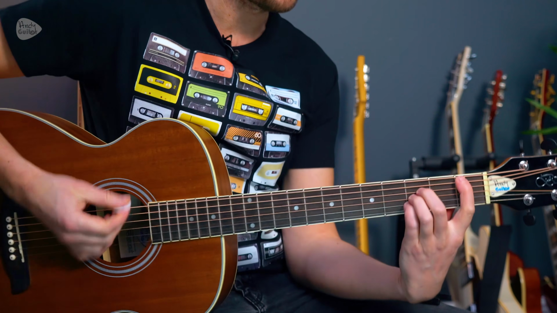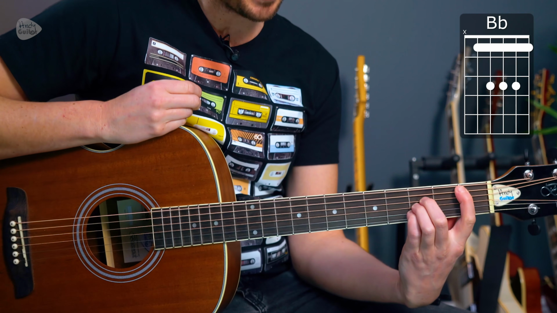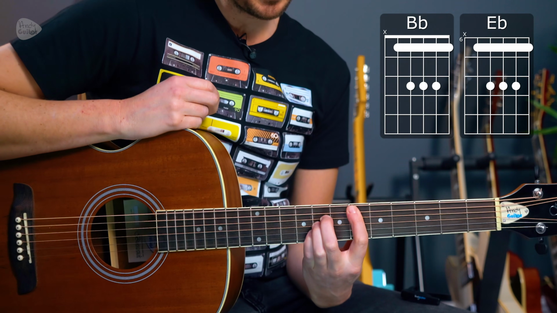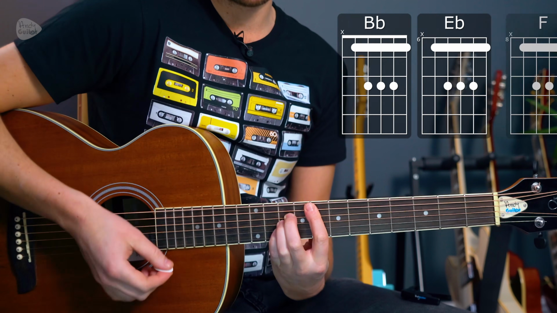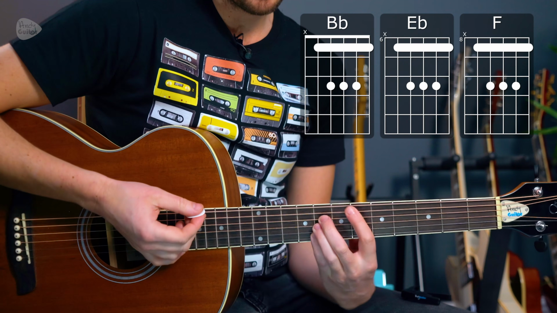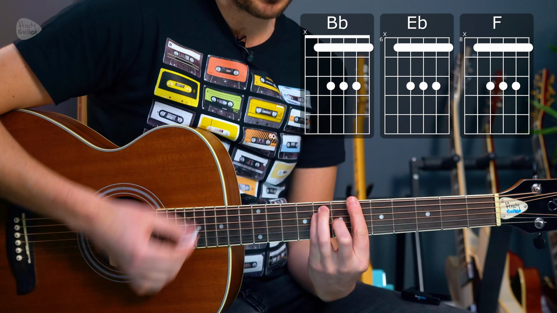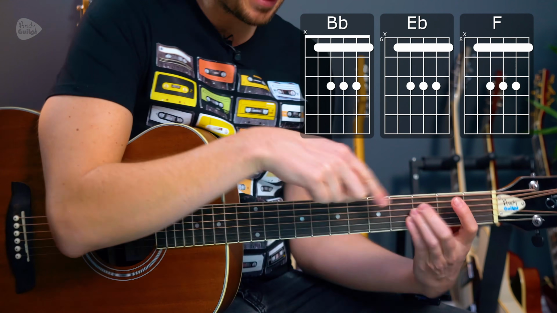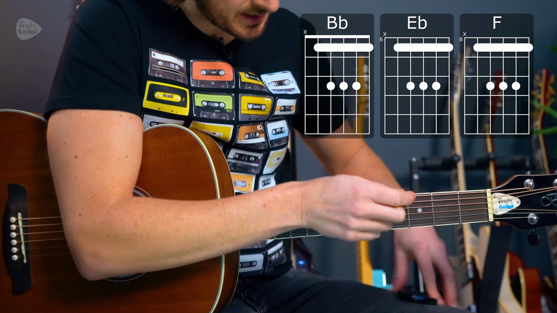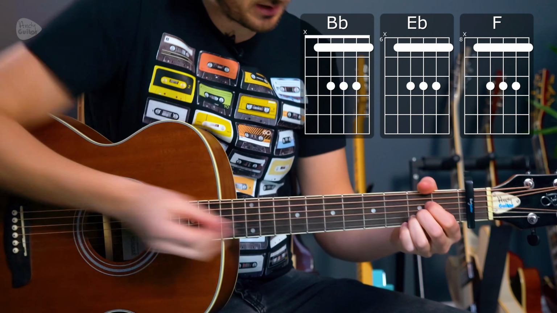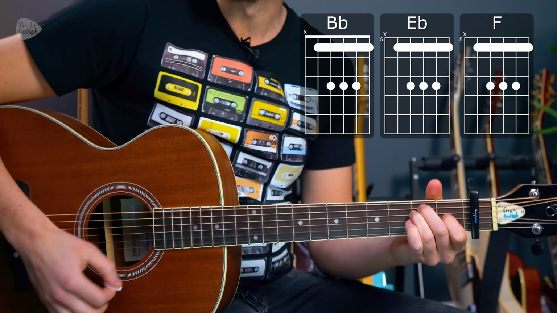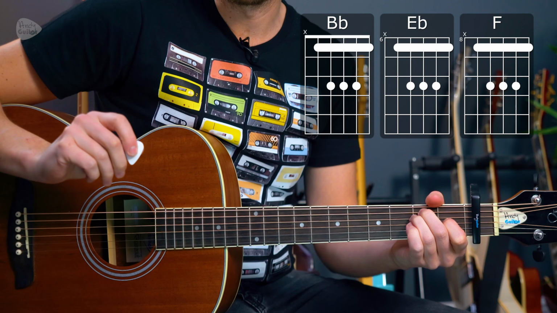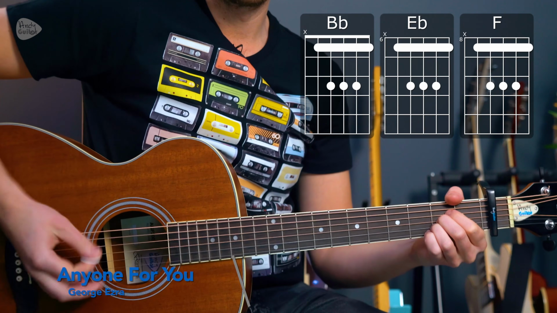And if you're not a beginner and you want to challenge yourself, this would be a B flat chord, an E flat chord, and an F chord, which we could play in numerous places on the fretboard, but we'd be having to bar, and the capo basically does the barring for us. So you take your pick. And that can be played like this.